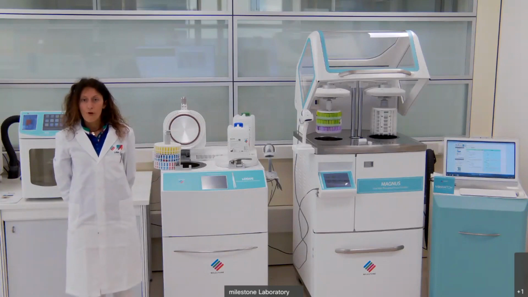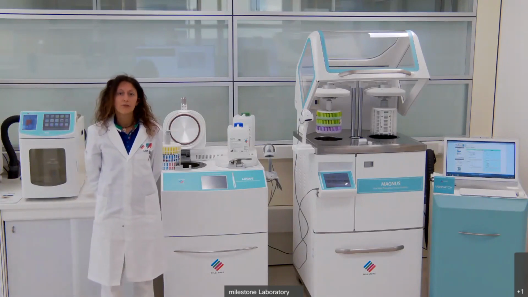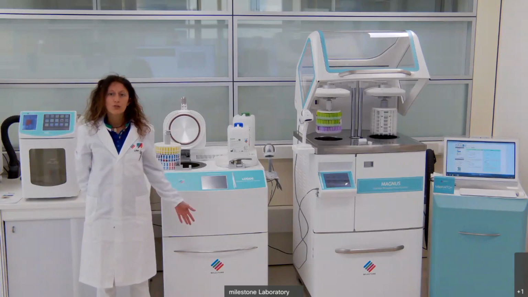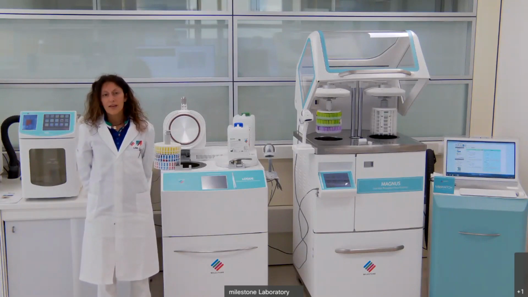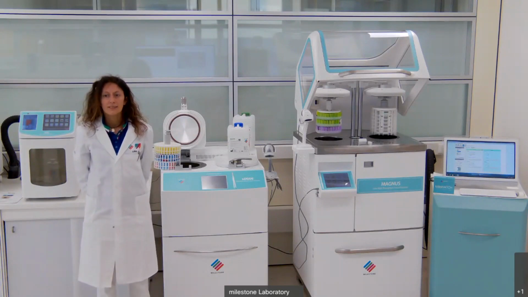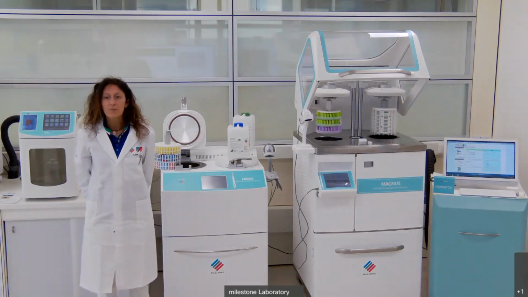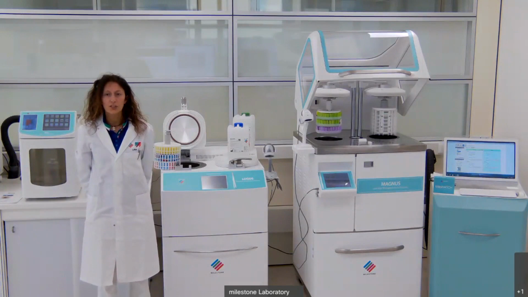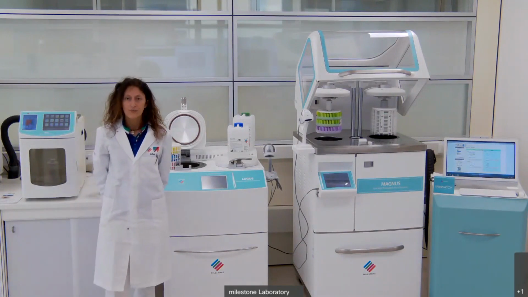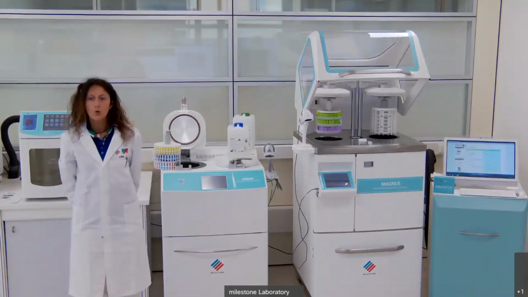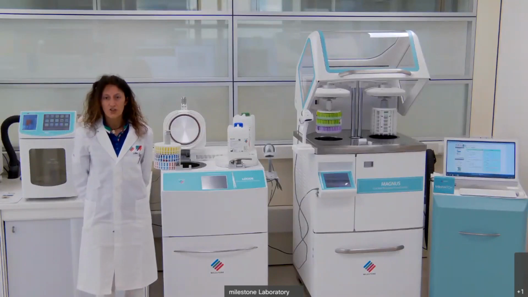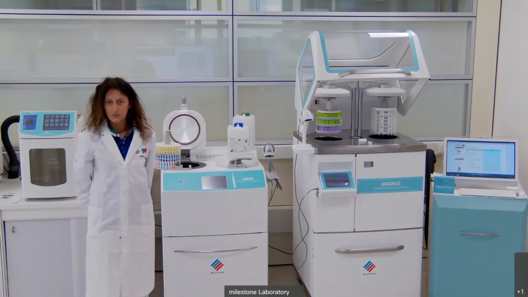As mentioned before, not only the safety for the user, but also the safety for the sample is extremely important. Let's make an example. While you are processing several samples and there is an unexpected power failure in the lab, in this case, in the Milestone tissue processor, a safety procedure is activated to keep the sample always immersed in the correct reagent. This is possible thanks to a UPS attached to the machine.